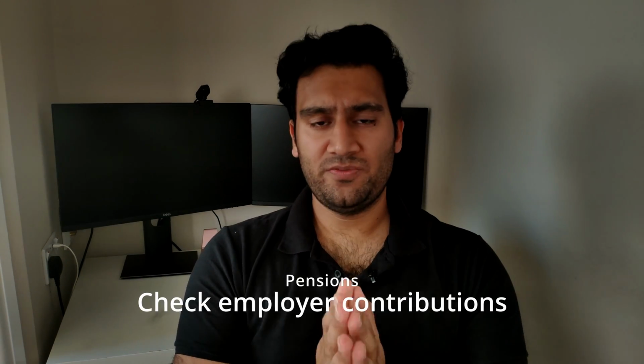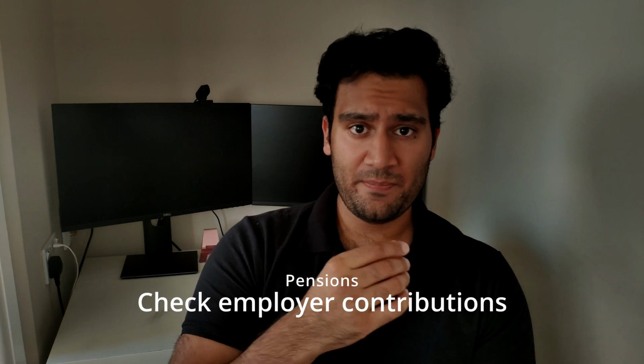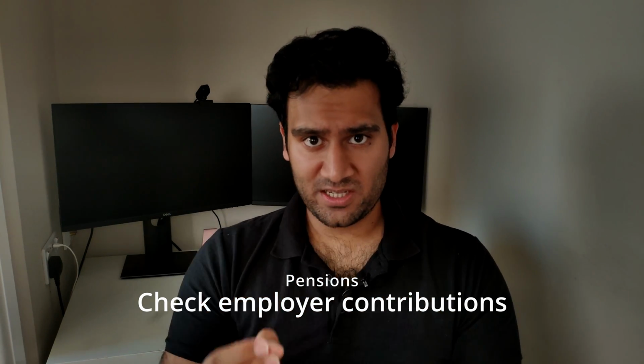So if you work for somebody and you have a pension with your employer, double check the terms of that pension, double check what their contributions are. Some employers will pay in to your pension, some will match the contributions that you give, and these are really good because essentially it's free money. So if you can pay in more and your employer will match it, then go ahead.